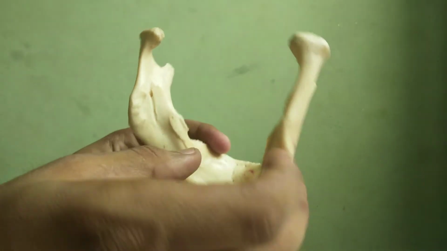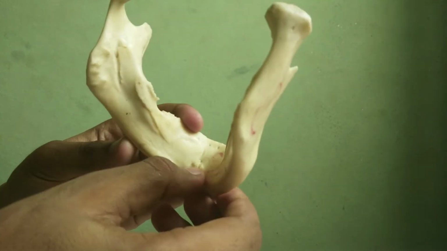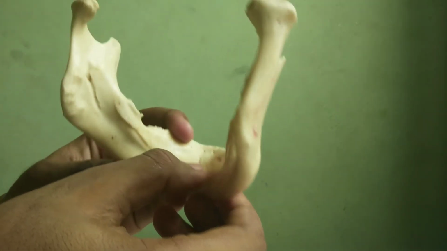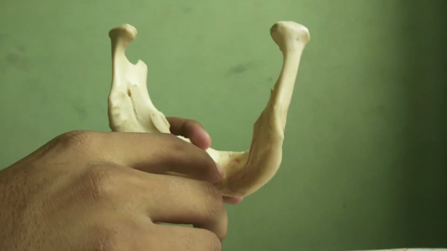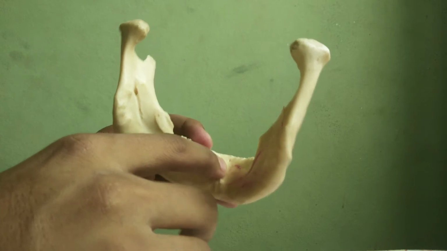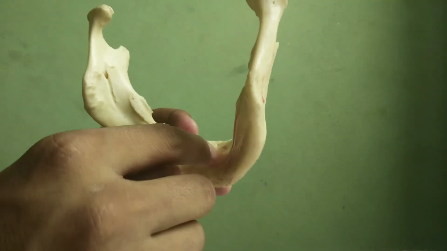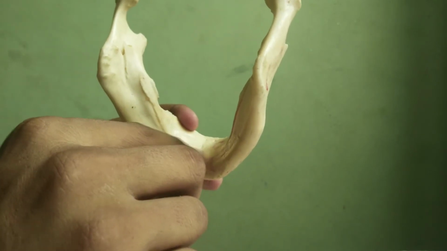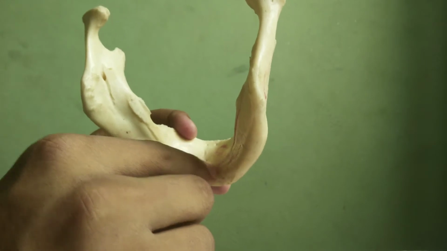Mental spine or genial tubercle. Generally there is presence of upper and lower mental spines. Here we can see the upper and lower mental spines, and sometimes they may fuse to form a single eminence. In this bone also there is a union, and the mental spine is indicated by this irregularity of the surface.